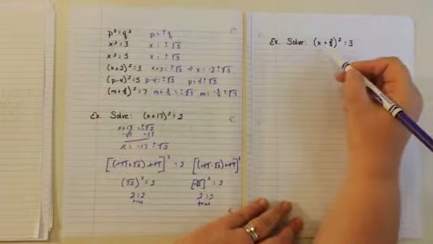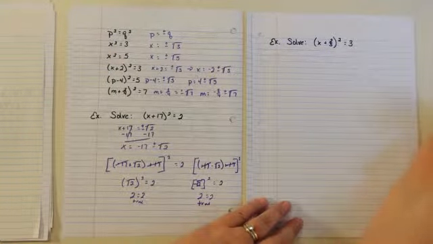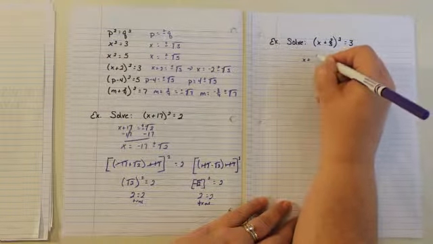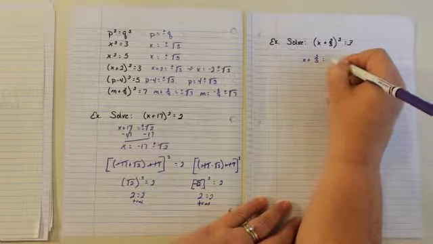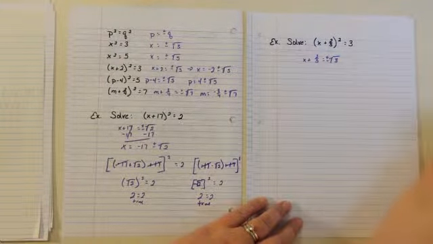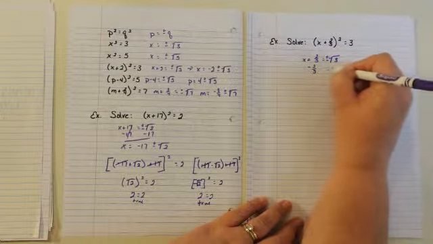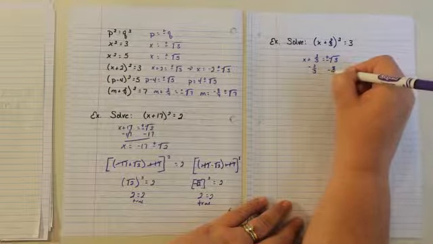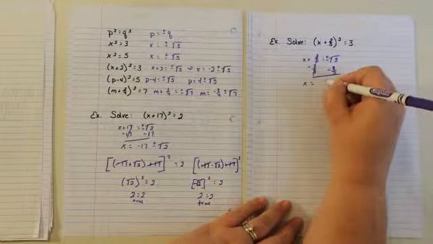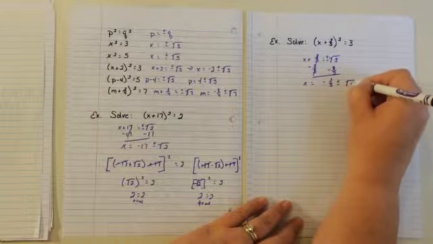Let's try another one. We have x plus 2/5, quantity squared equals 3. So if we take the square root of both sides, then x plus 2/5 equals the positive or negative square root of 3. We're going to subtract 2/5 from both sides to get the x by itself, and x equals negative 2/5 plus or minus the square root of 3.